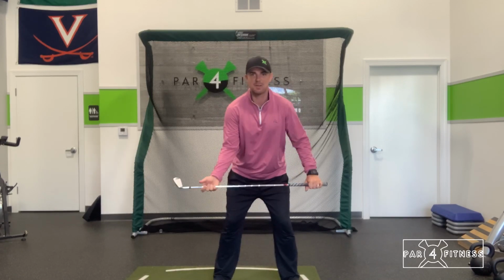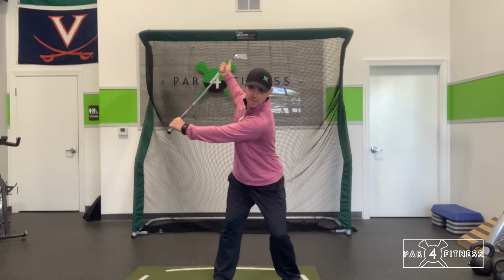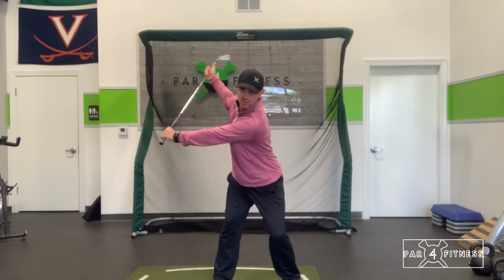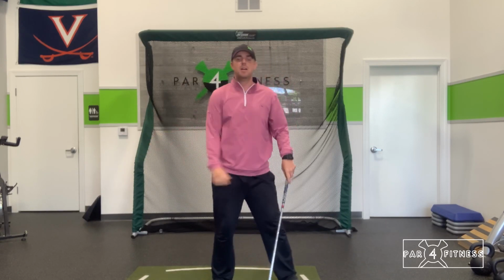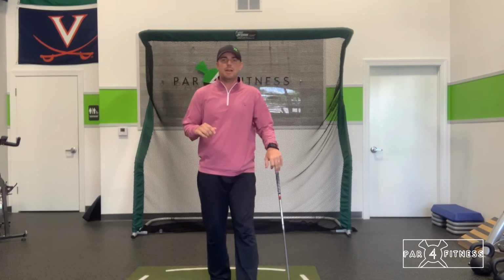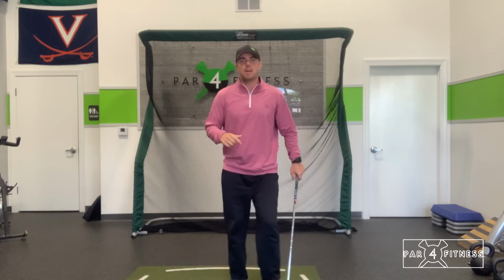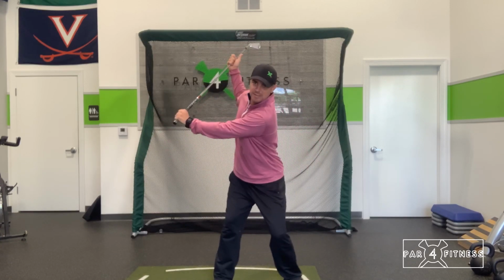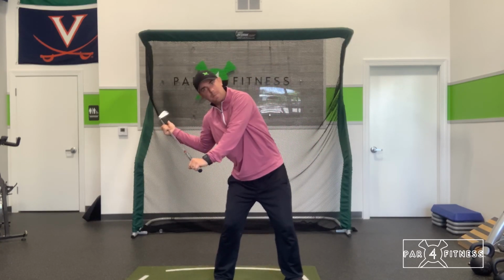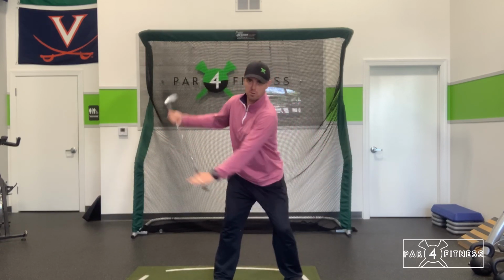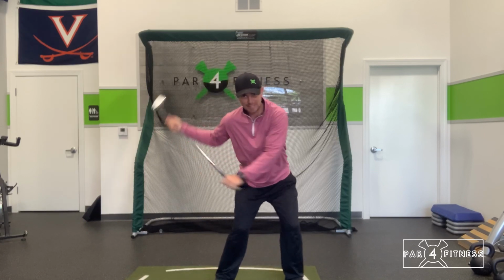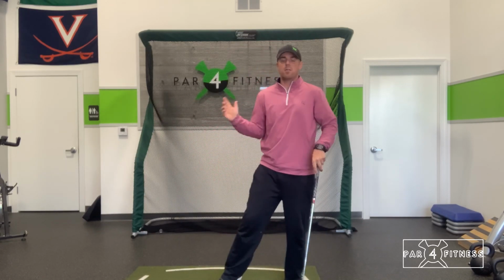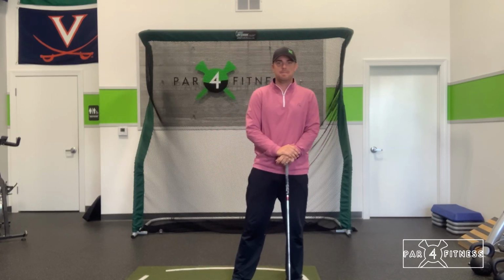So what I like to see with this drill is we either stay centered or a little over. We're not overextending towards the left side drastically into the backswing and then transition. And what that's going to do is cut down on this need to get back to this position because we're already starting from a better one. So we're here, and then ideally we're just rotating down through the shot to impact.